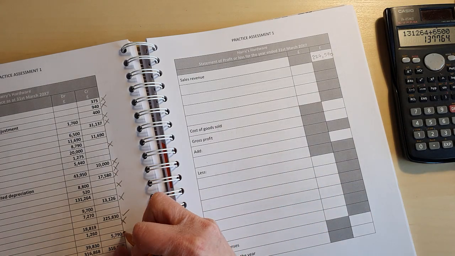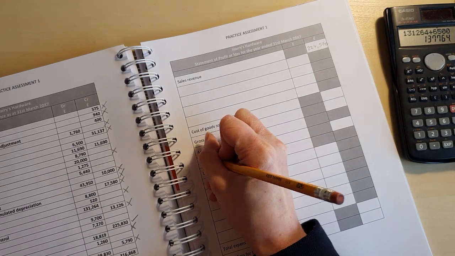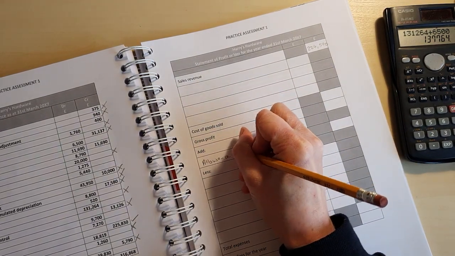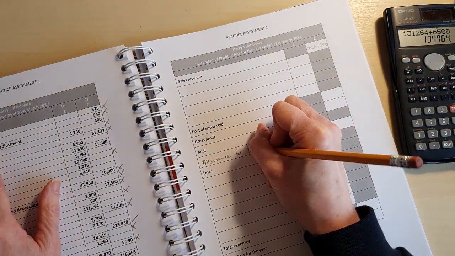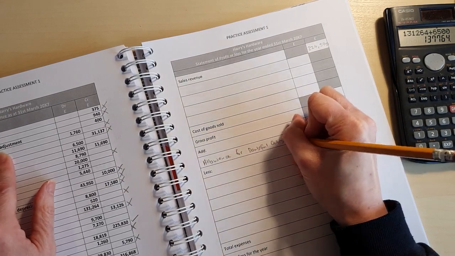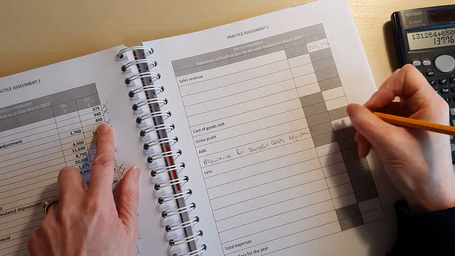Oh no, the VAT is nope. This is the allowance for doubtful debts adjustment, which is 400.